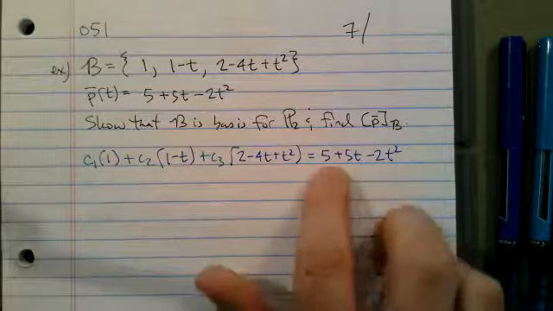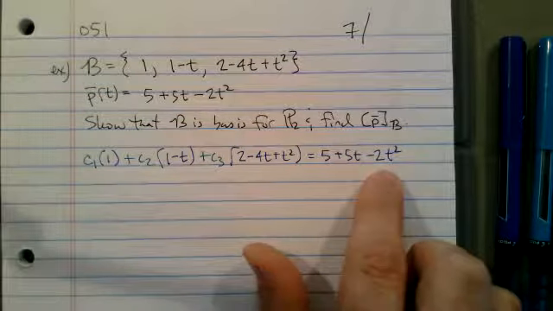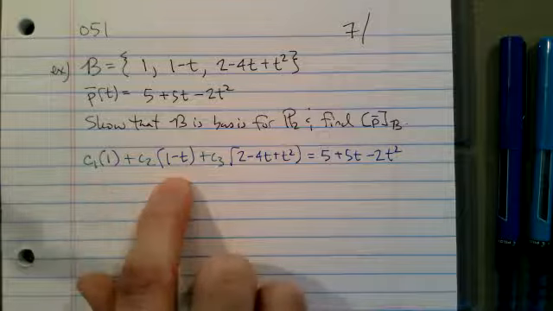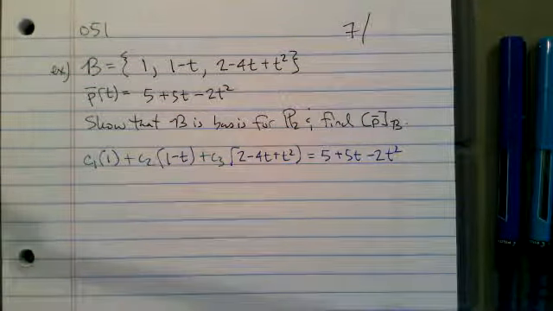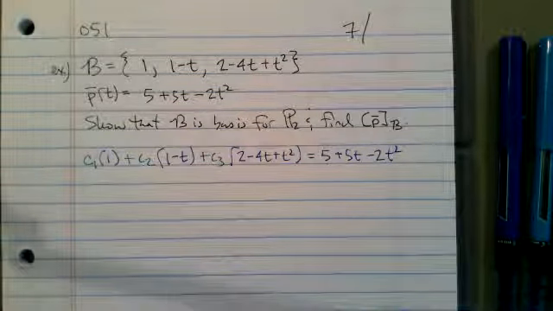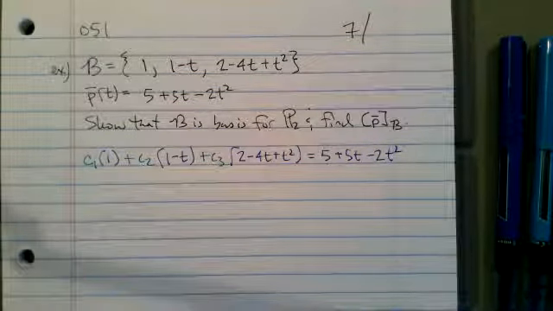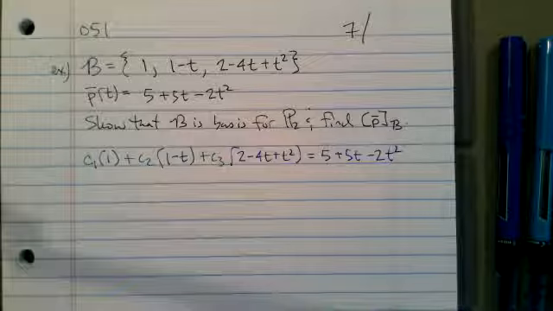That'll be how we write 5, 5, negative 2 as a combination of 1, 1, negative 1, 2, negative 4, 1. But we want to do this in a linear algebra way, because P2 is really just a version of R3.